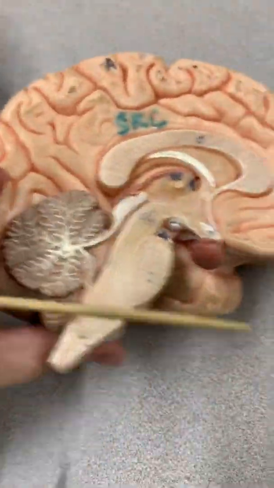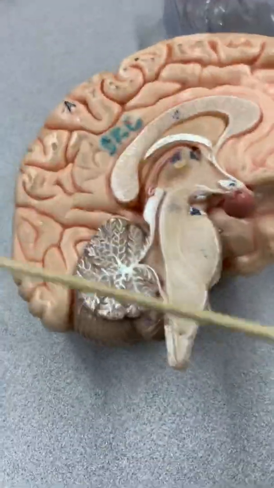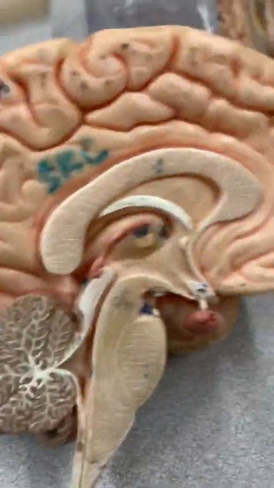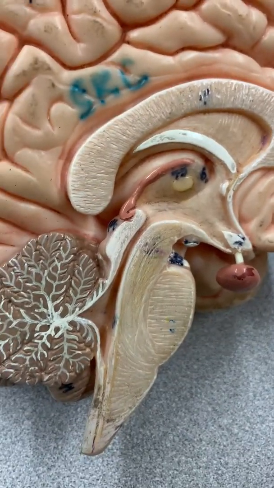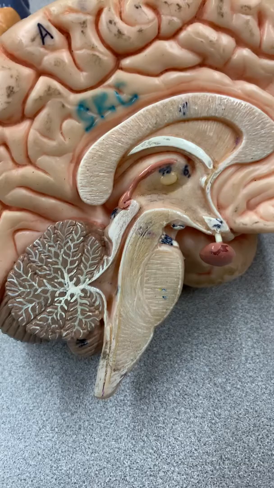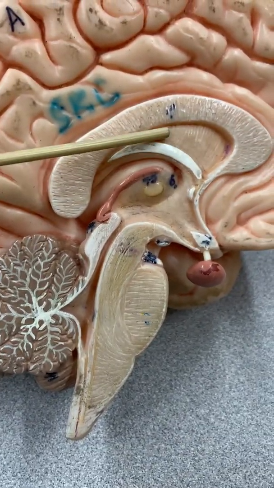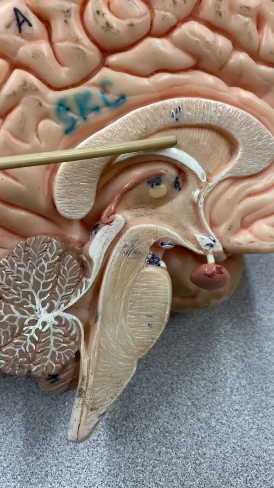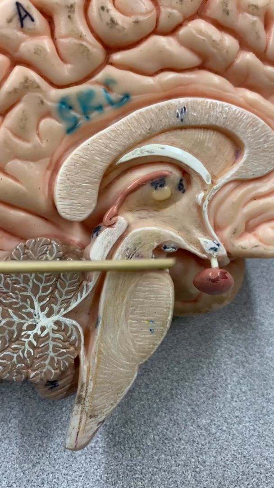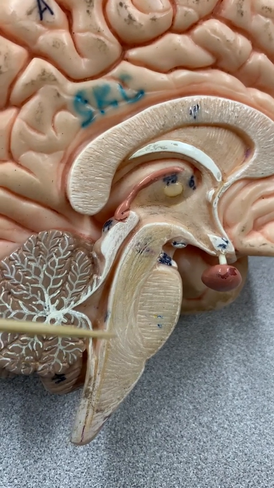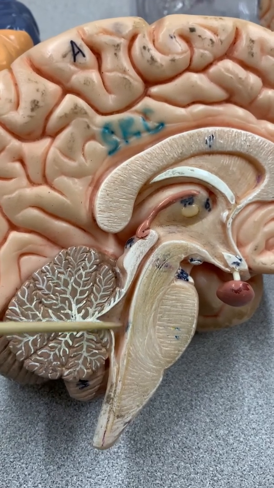So we have the lateral ventricle. And when we're thinking of ventricle, remember fluid-filled space, okay? The septum pellucidum, this is the septum pellucidum, would cover the lateral ventricle. Then we have the third ventricle, the cerebral aqueduct here, and the fourth ventricle.